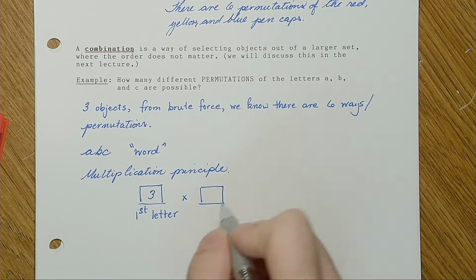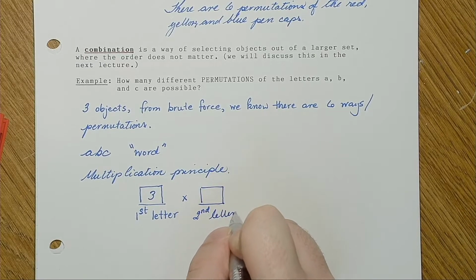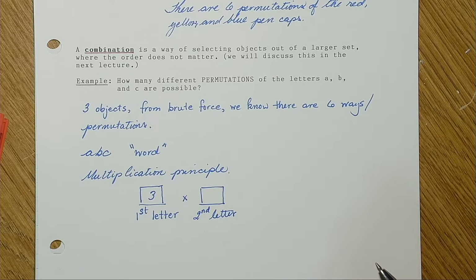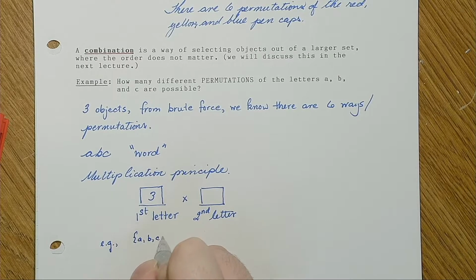Then we have a second letter that we're going to pick. So, just doing a little example below, I have A, B, and C, and you're going to pick one.